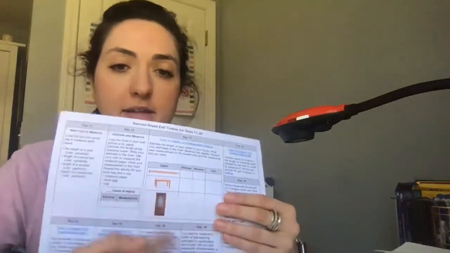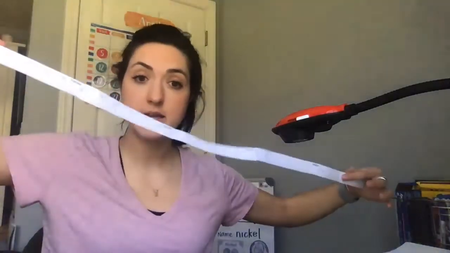So the day 13 exit ticket says, estimate the length of each object in your home, write your estimates in the chart, measure the objects, record each measurement to the closest inch and the measuring tool you used. There's a picture of a pencil, a table, and a door. My job is to estimate how many inches each object is, then go and measure to figure out how many inches the object is, and then decide whether I'm going to use a ruler or a yardstick.